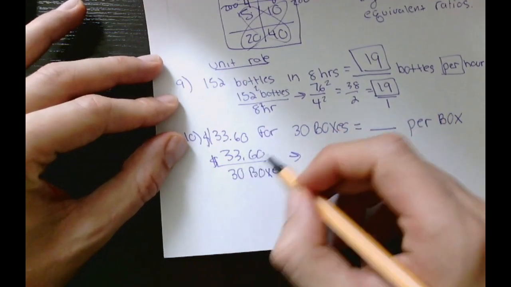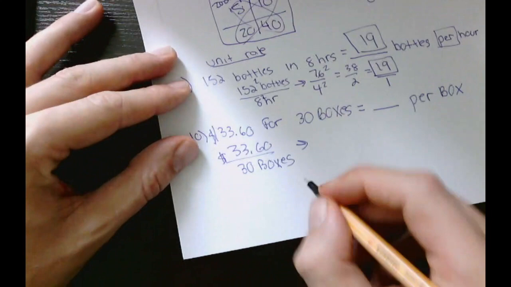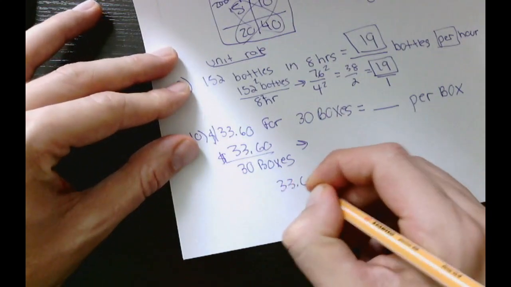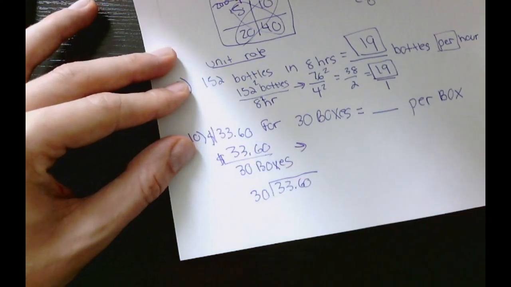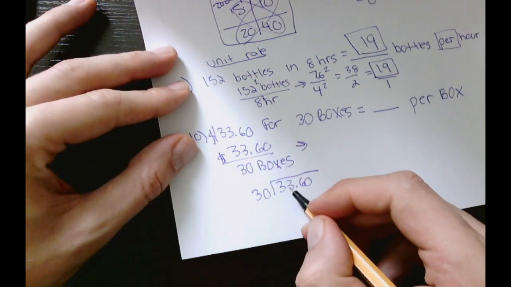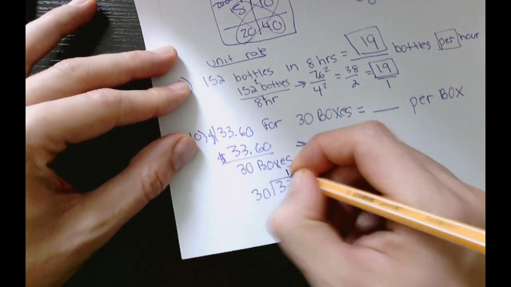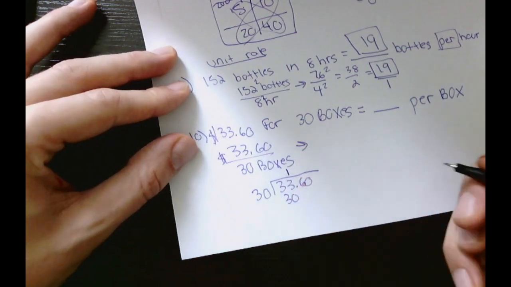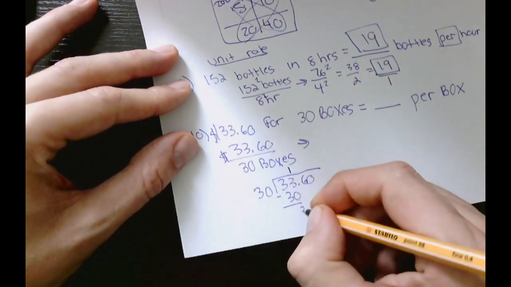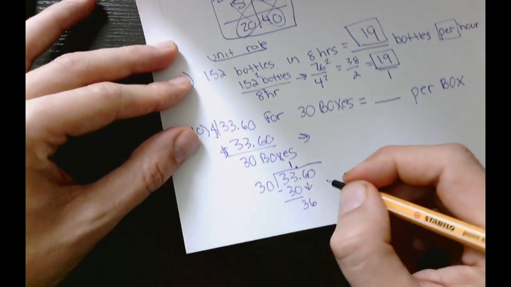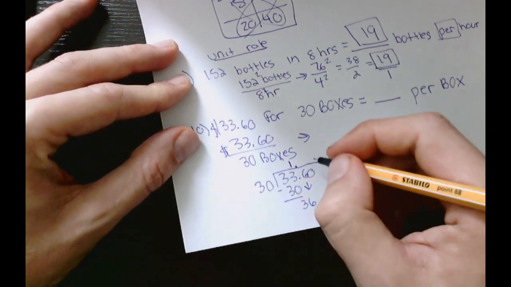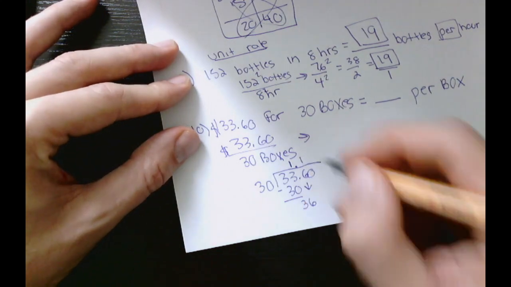Now it's going to be a little bit messy because we have decimals here, so let's go ahead and divide. 30 can't go into 3, but 30 can go into 33 one time. 33 minus 30 is 3. Bring down my 6. Put the decimal up here. 30 times what gets you 36? It's going to be 1.